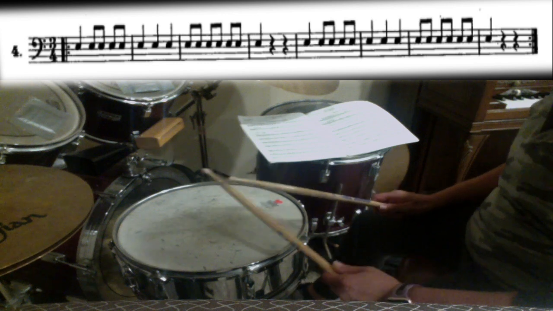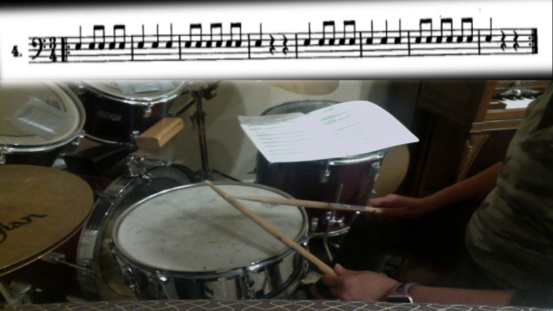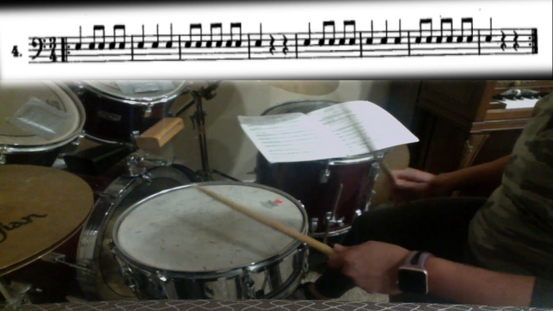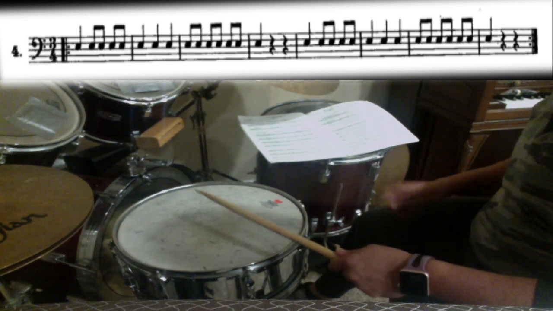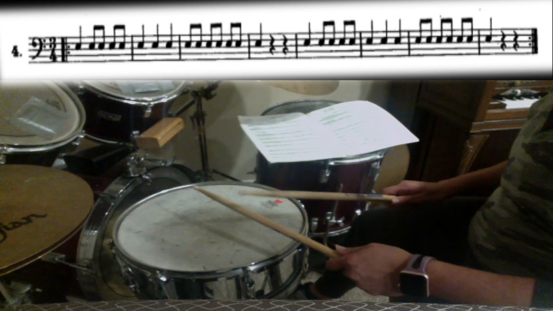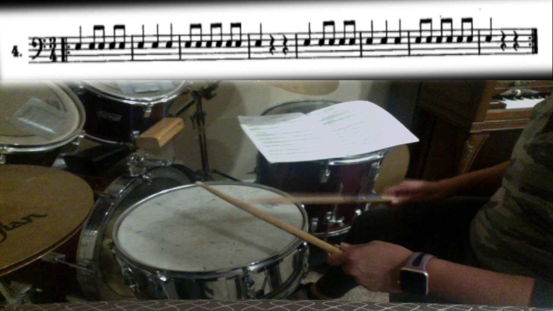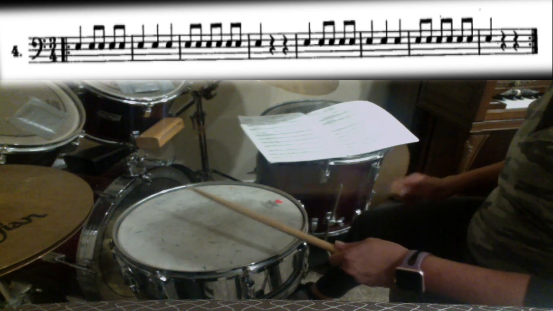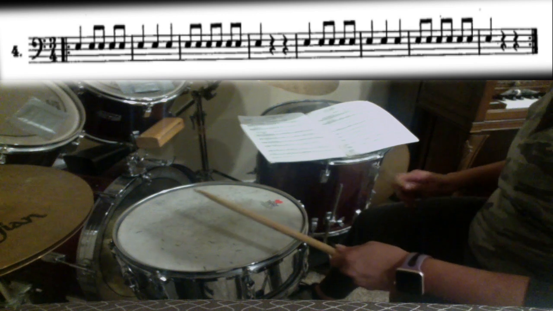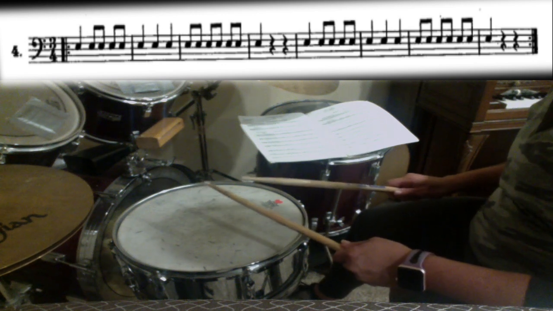Here we go. 1, 2, 3, ready, and read. 1, 2 and 3 and 1, 2, 3. 1 and 2 and 3 and 1, rest on 2, rest on 3. 1, 2 and 3 and 1, 2, 3. 1 and 2 and 3 and 1, rest on 2, rest on 3.